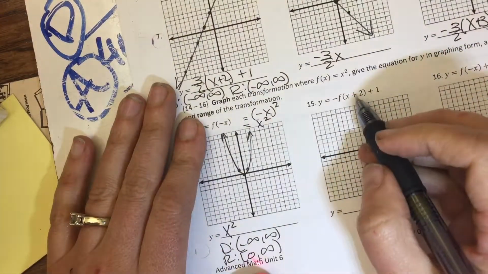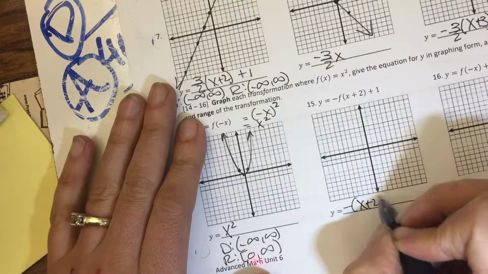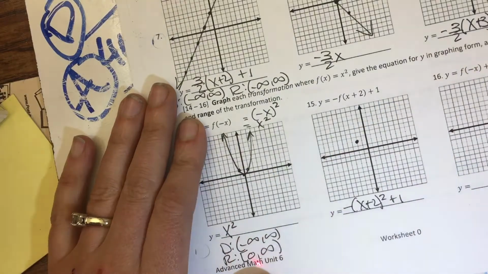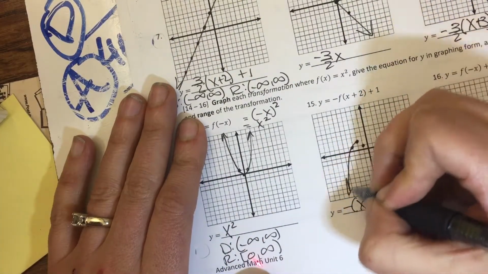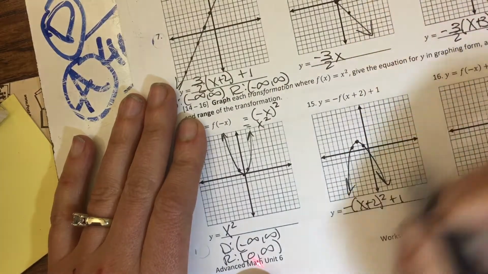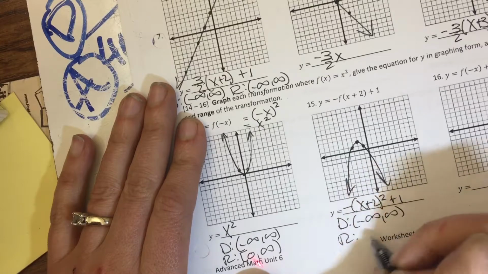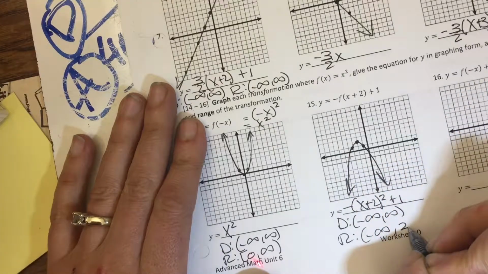Okay, here, plugging that in, those two are on the outside, so that'd be -x plus 2 squared plus 1. Right 2 up 1. Okay, it's a stretch that's going downward. Okay, so domain is still all reals. Range is coming from the bottom all the way up to a positive.